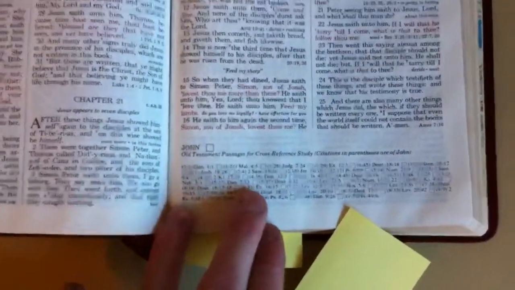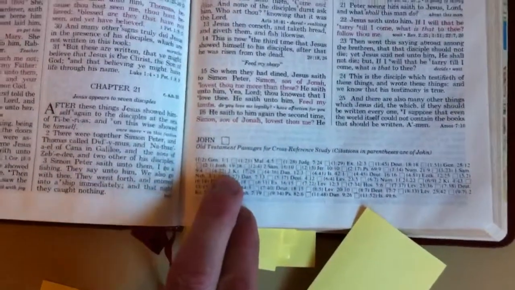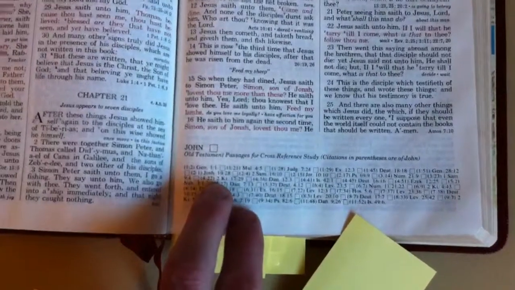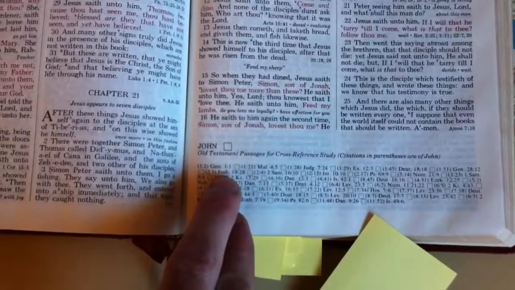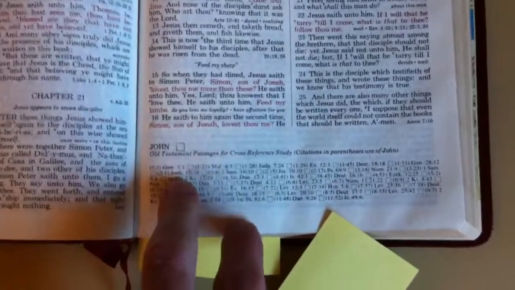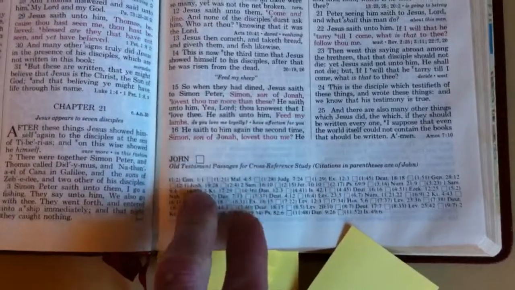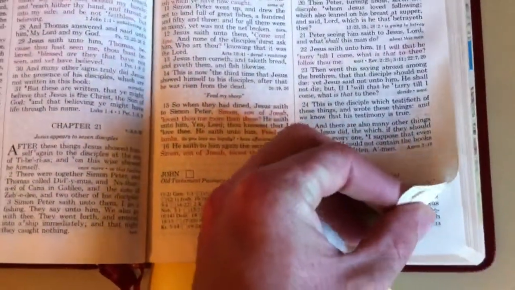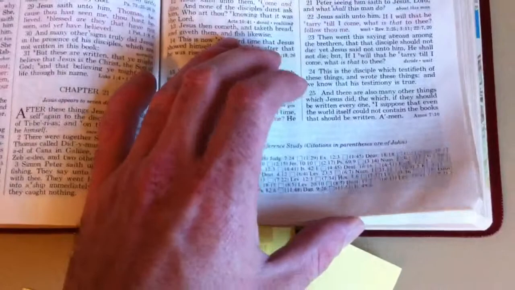Here at the end of John, it's now showing a cross-reference of passages that were taken from the Old Testament. Like here's John 1:2. It references Genesis 1:1. In the beginning was the Word, and the Word was with God, and the Word was God. And then Genesis 1:1: In the beginning God created the heaven and the earth. And so like I said, that's a really neat feature for studying.